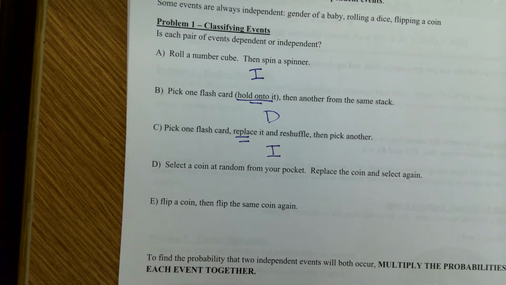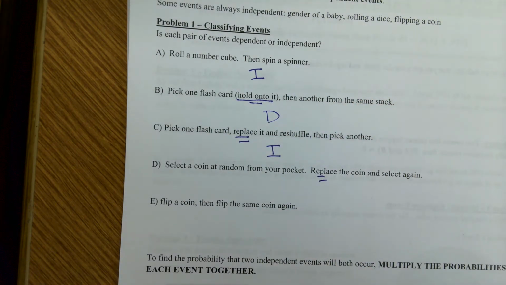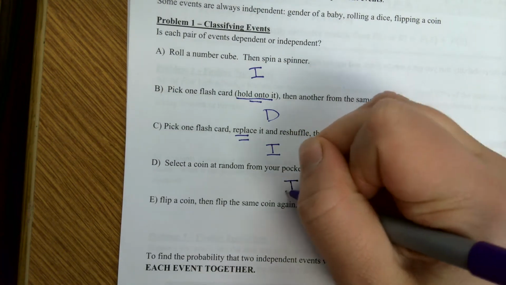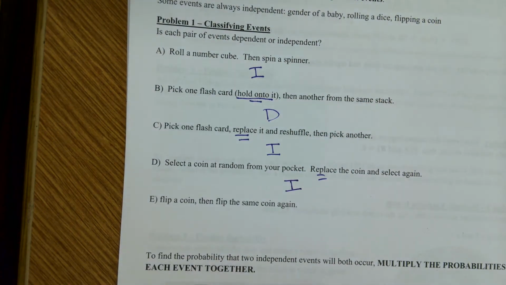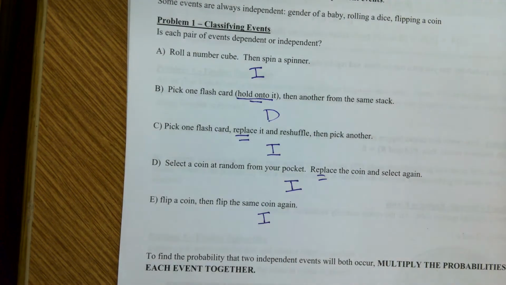Select a coin at random from your pocket, replace the coin, and select again. When you replace the item, these are going to be independent events. And last one, flip a coin, then flip the same coin again. Well, the coin does not change when you flip it from one to the other. So these, again, would be independent events.